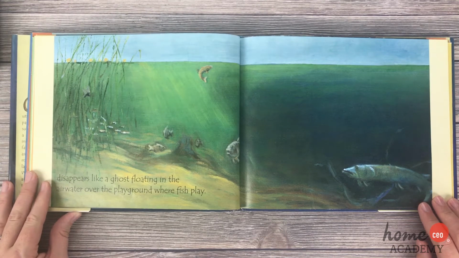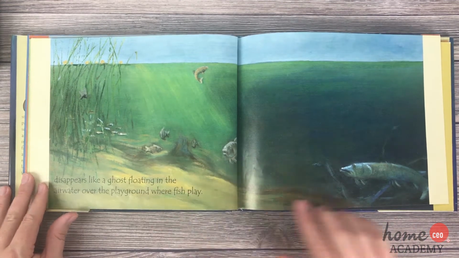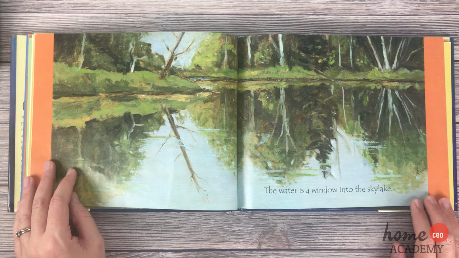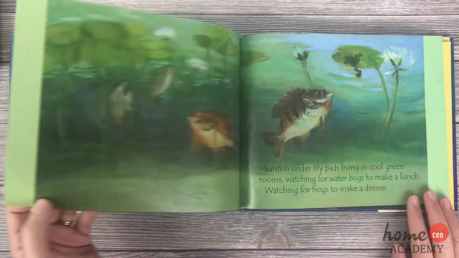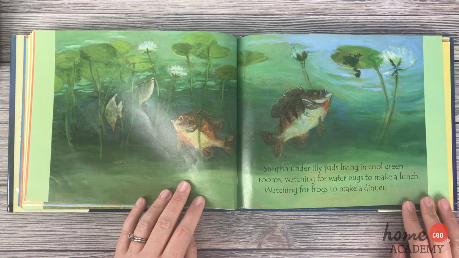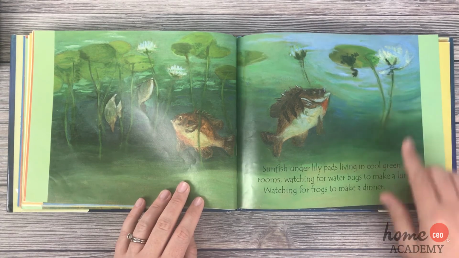Disappears like a ghost floating in the air, water over the playground where the fish play. See the fish? The water is a window into the sky lake. Sunfish under lily pads living in cool green rooms, watching for water bugs to make a lunch, watching for frogs to make a dinner. See? They're under the frogs and the water bugs.